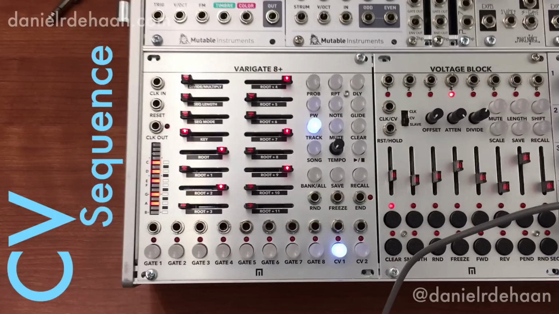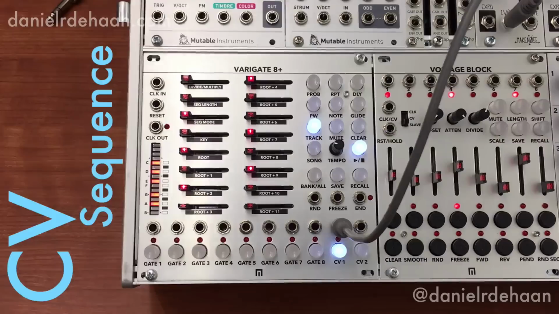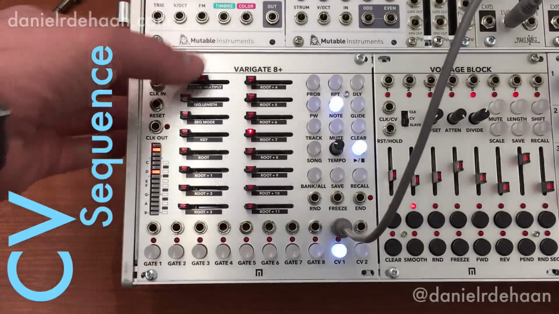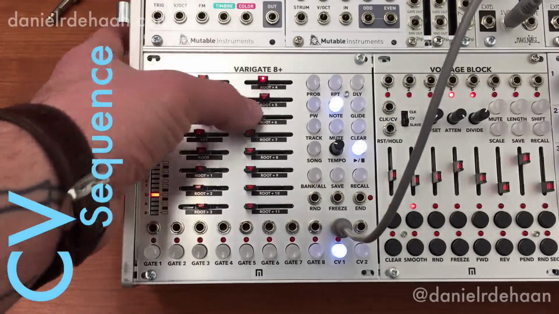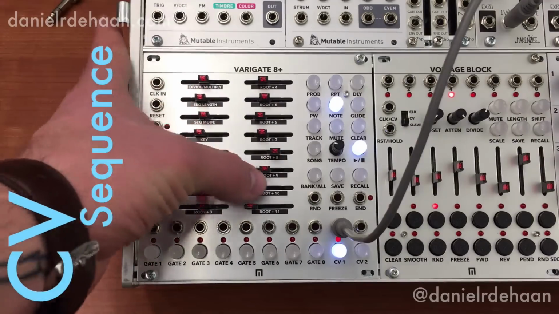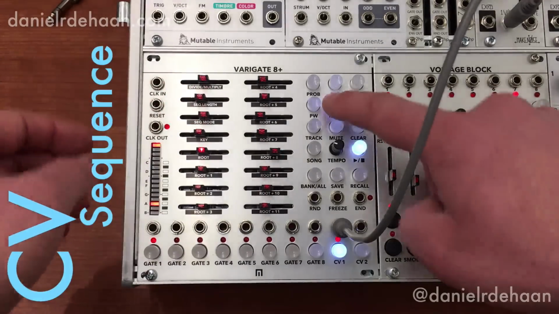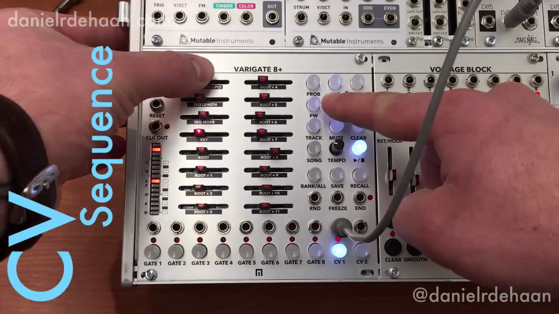Note: the CV sequences are limited to only one quantization setting for each preset bank. So if you're working on a patch that requires different scales and keys, you'll have to work across several banks. We can now switch to note mode and use the sliders to program a CV sequence. To limit the range of the slider to its current octave, hold note while adjusting the slider. This can be useful for dialing in more precise intervals.